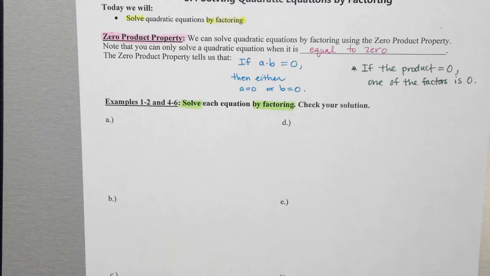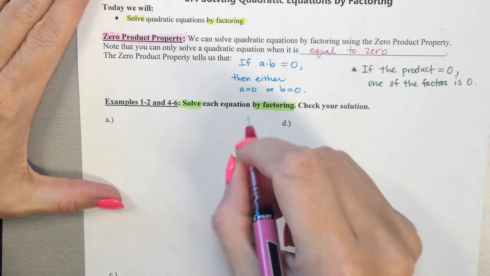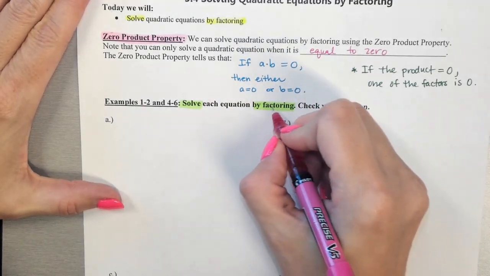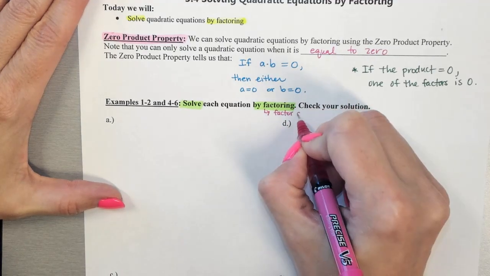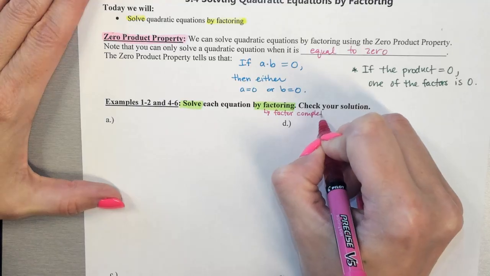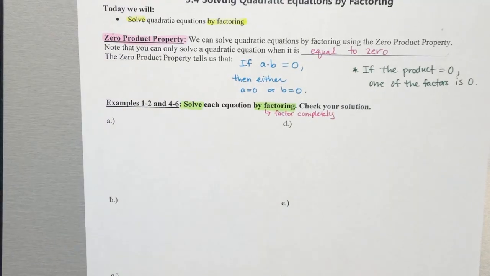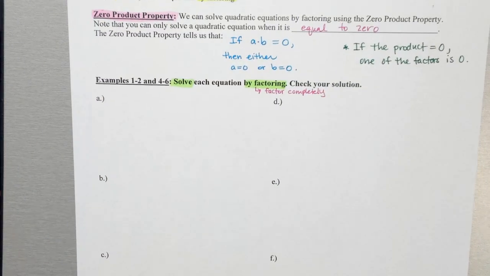When it says to factor, you have to factor it all the way down. So I'm just going to put this reminder to factor completely. That means take out a GCF. If you have a pattern, you're going to factor down the pattern.